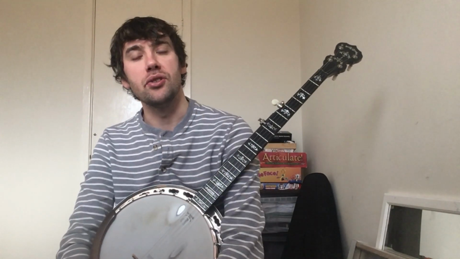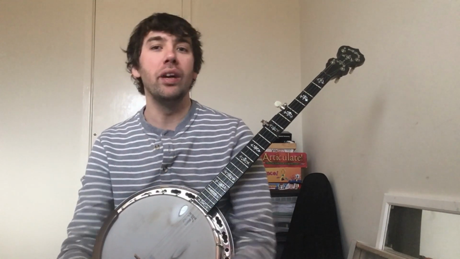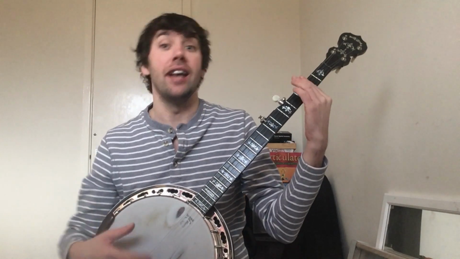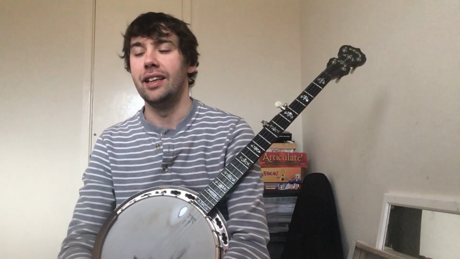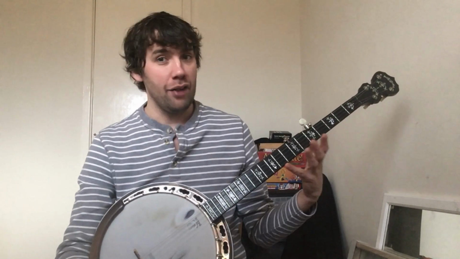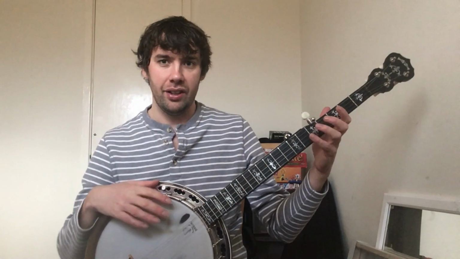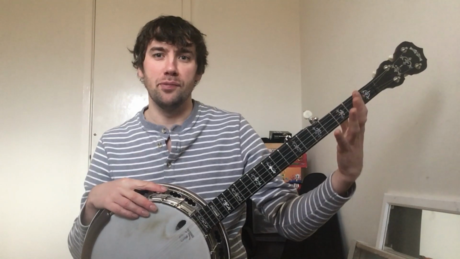So one of the issues that I've often found with reels is if fiddle players are playing reels in A, what we often do is put the capo on the 2nd fret and just play in G, and then obviously the capo makes us in line with the fiddle. The problem with that is there are a few tunes, this one included, where basically we run out of notes. So if we're playing in the conventional octave, down at this range of the banjo, we'll suddenly find that we've run out of notes at the bottom.